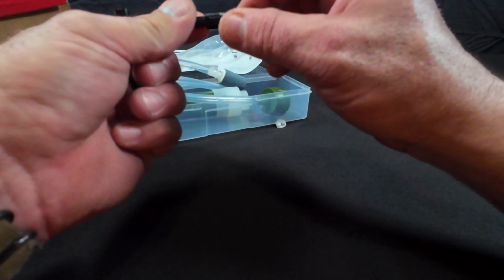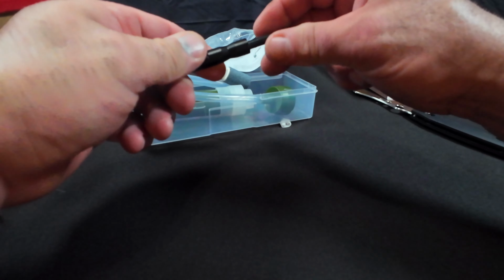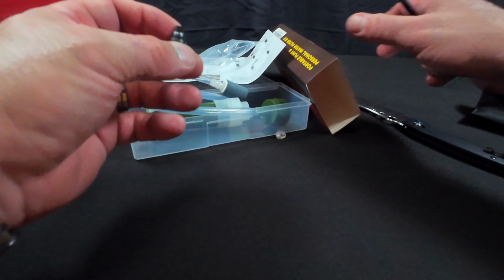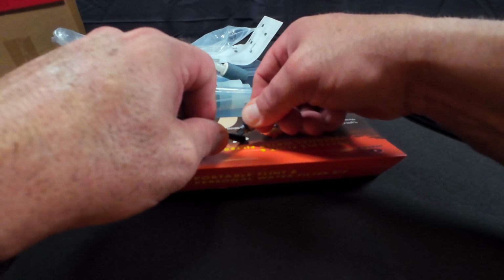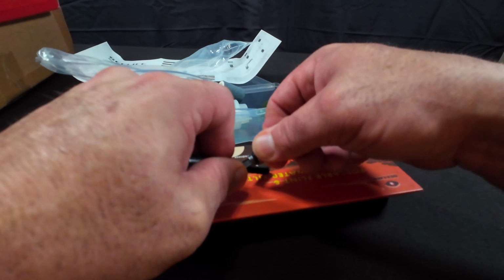That's your striker. I guess you unscrew that, put it there, and then I don't really want to do this on this table, but you would use this to strike. Yeah, all right, it works. And then put it back together.